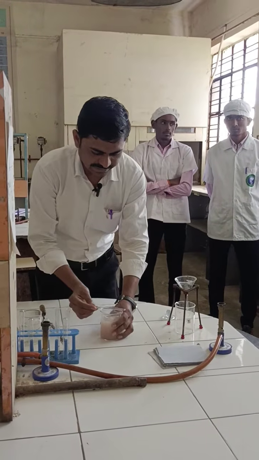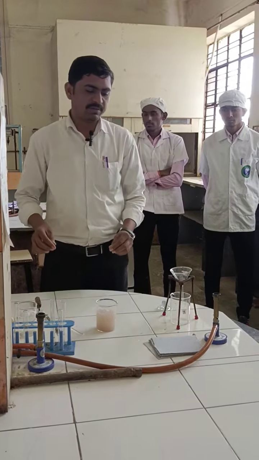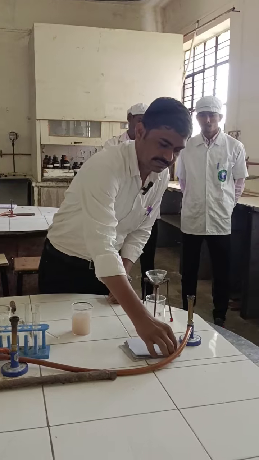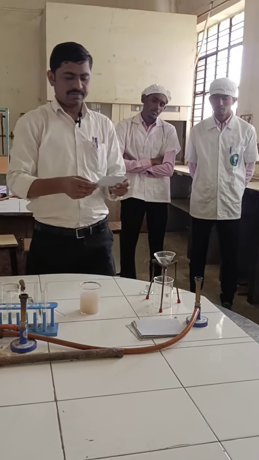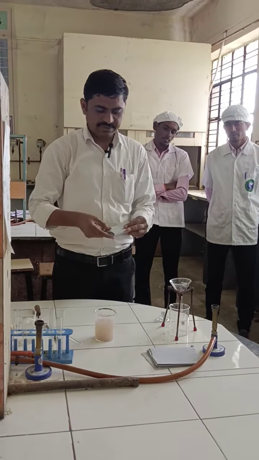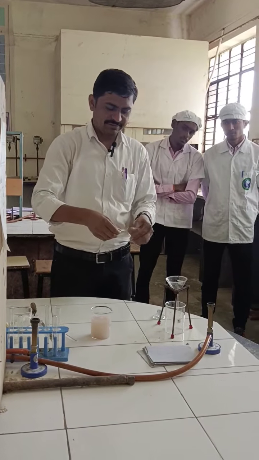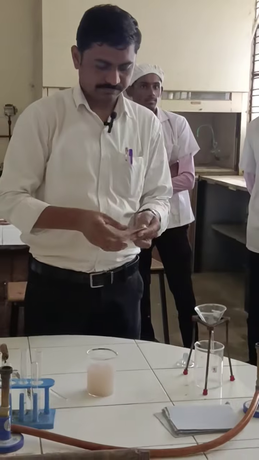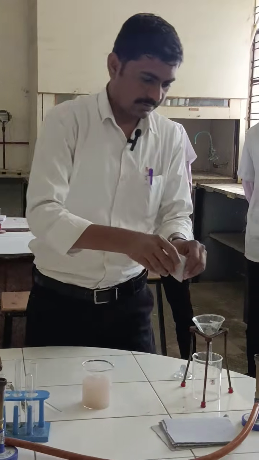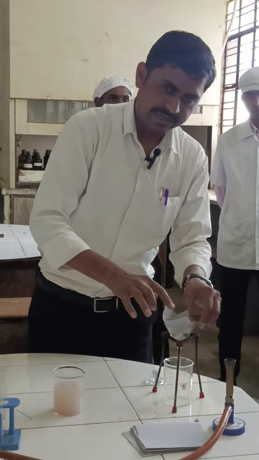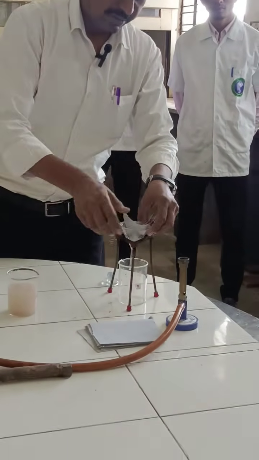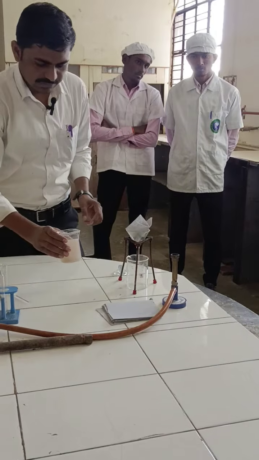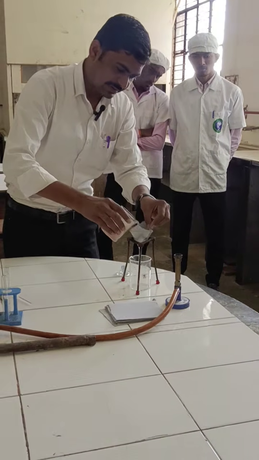The next step is filtration, so that we can separate both the compounds, one as a residue and another as a filtrate. This is your filter paper. How to fold this filter paper? You have to fold it like this. This is the funnel, tripod stand, and one beaker for the filtrate. After that you have to add this.